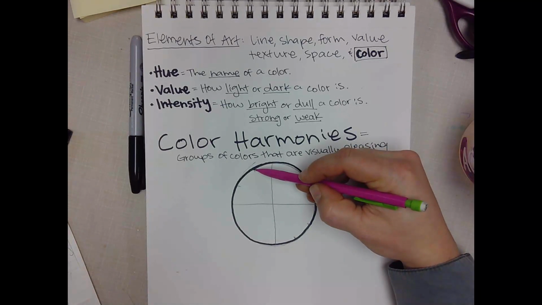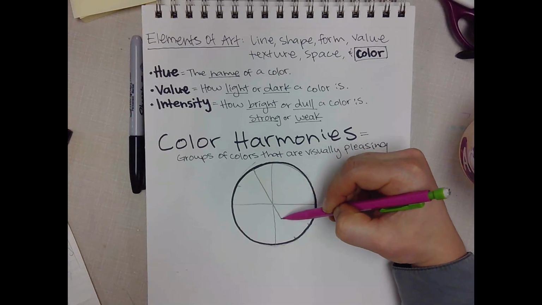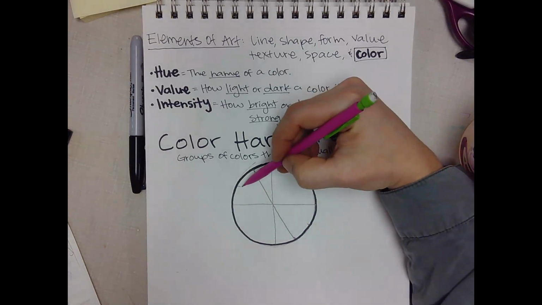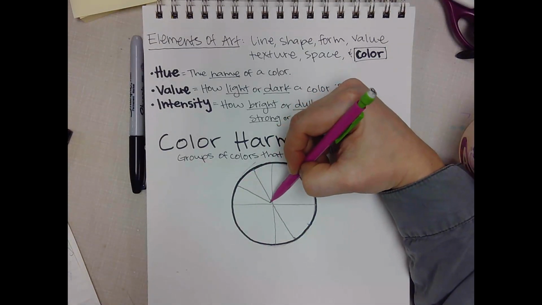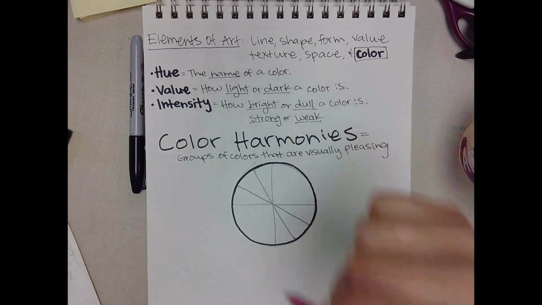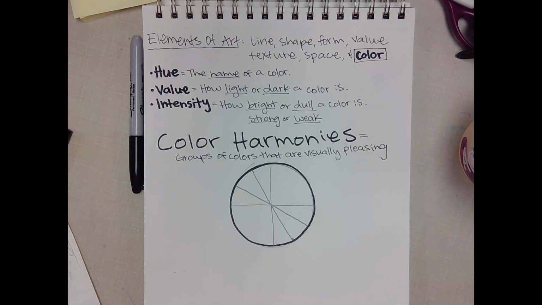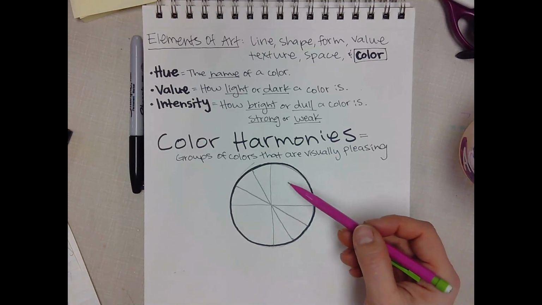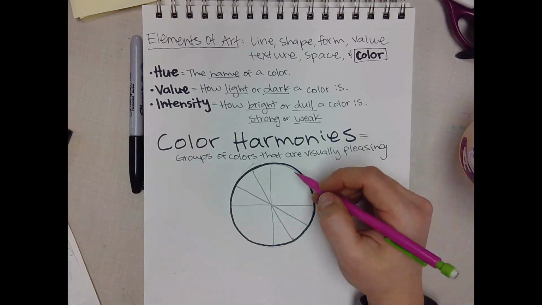And then I'm going to connect those going right through the center. And I'm going to do the same thing with these 2 other quarters.